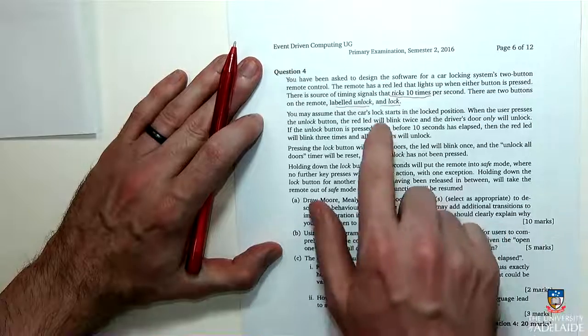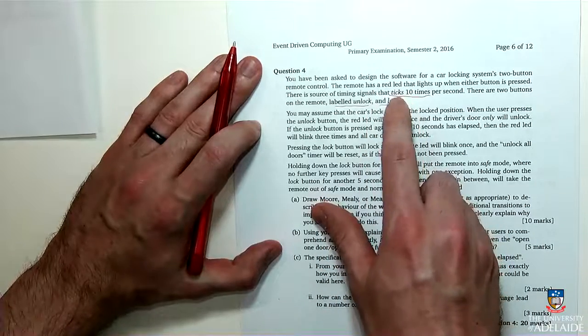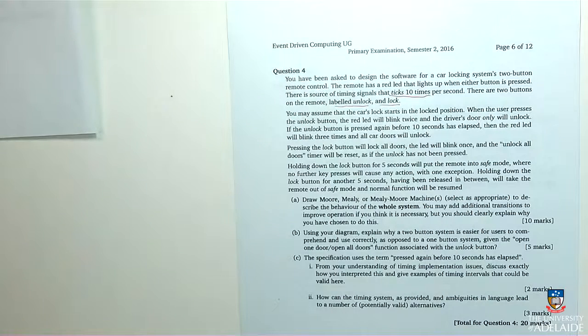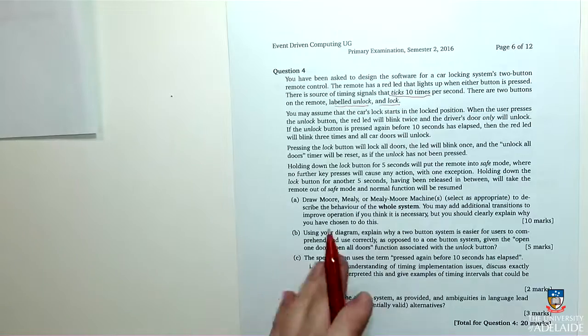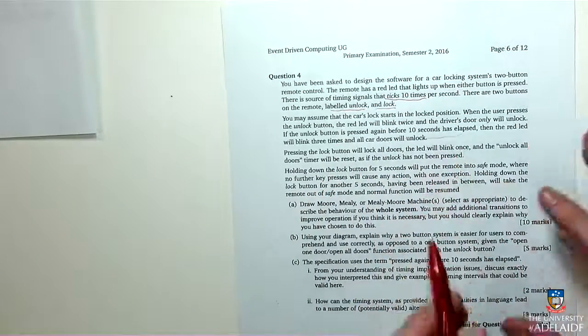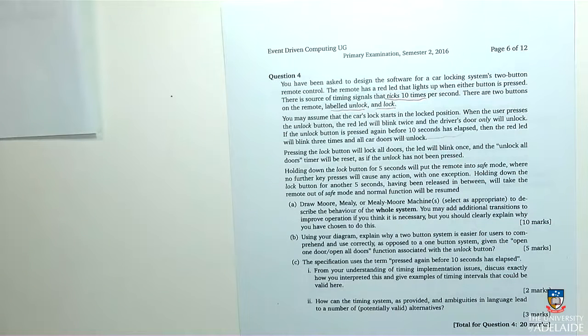Alright, so we have timing ticks, so a timer goes off 10 times a second. The timer is really important for a system like this because you get a question that says 10 seconds has elapsed. In an event-driven system, you can't just say, let's wait 10 seconds. Waiting 10 seconds is not an event. Albeit in a lot of the software systems that we design, there is some sort of mechanism to say, do something in 10 seconds time.